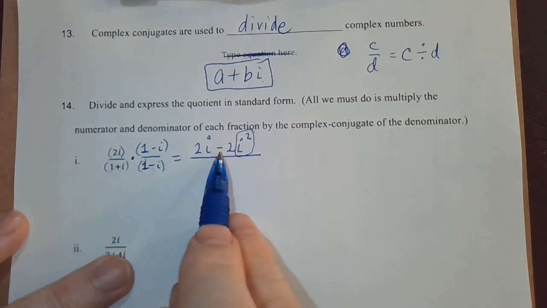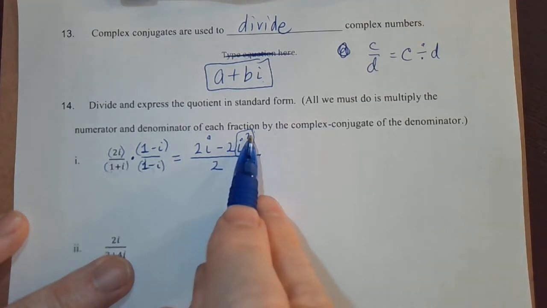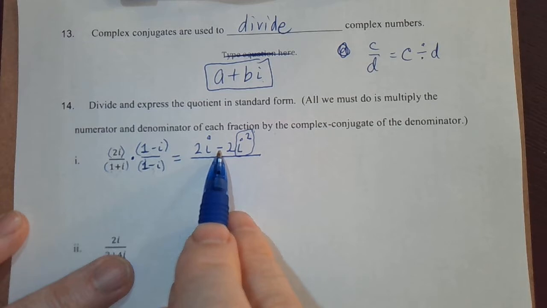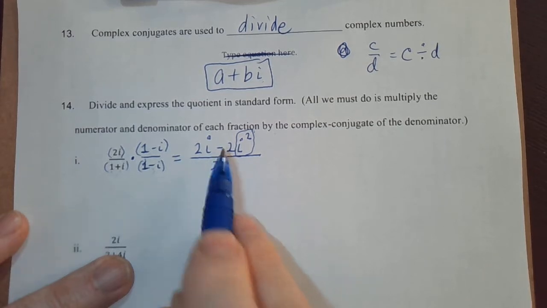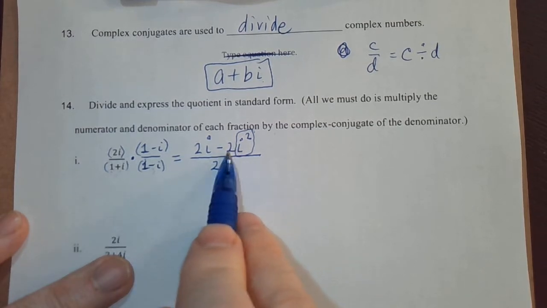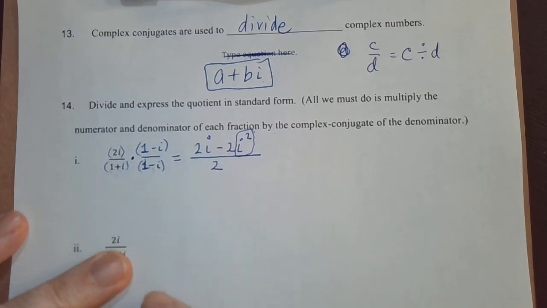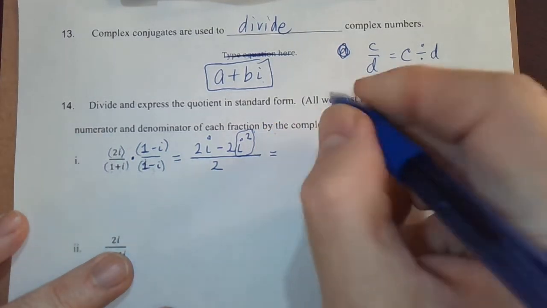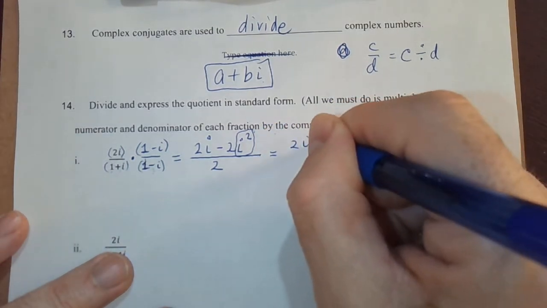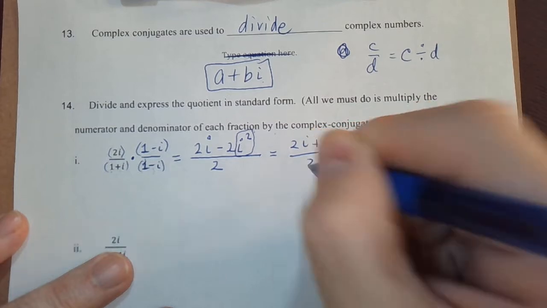So this really becomes, instead of minus 2i squared, it's going to be plus 2, because 2 times i squared is 2 times negative 1. So we're really getting two negatives canceling out into a positive. So that's equal to 2i plus 2 over 2.